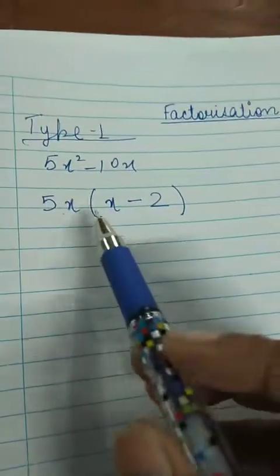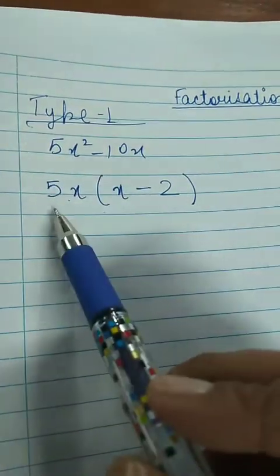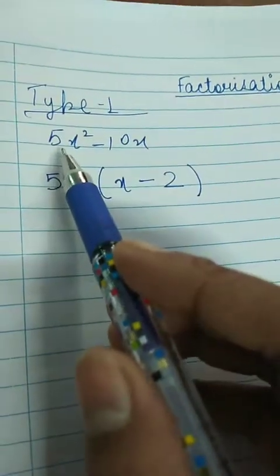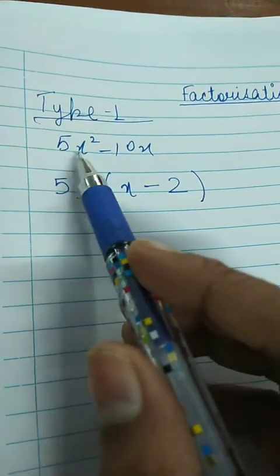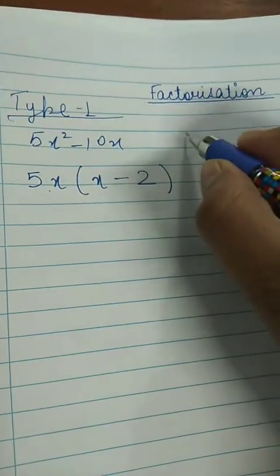We have to take the common factor out. Now how do we know that 5x is common? You can see here 5x square is written and here 10 is written.